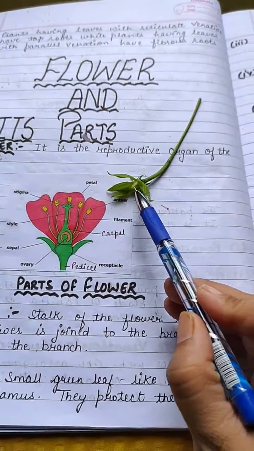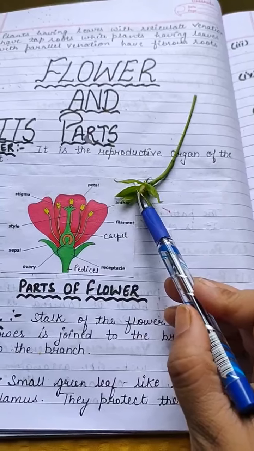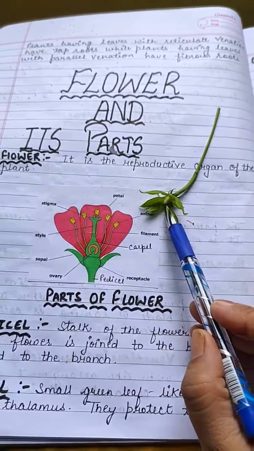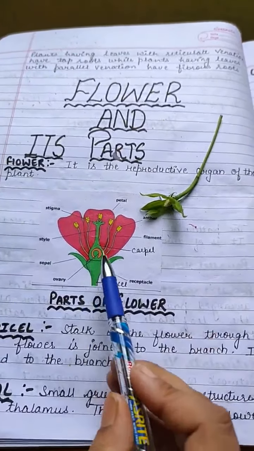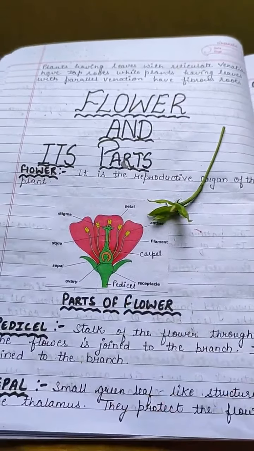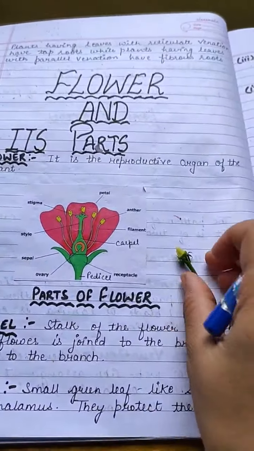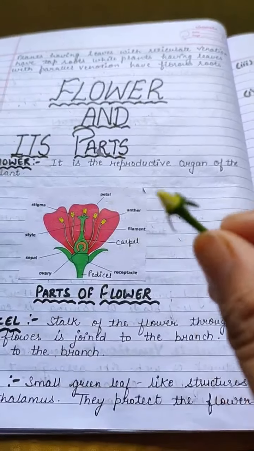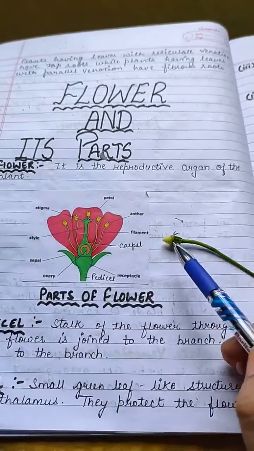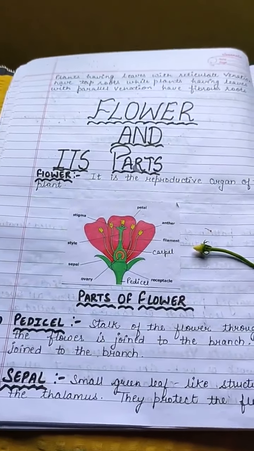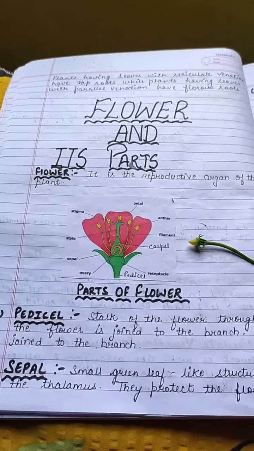This yellowish part is known as the ovary, and inside it ovules are present. Here you can see this is the ovary, and inside it ovules are present. So these are the parts of a flower.